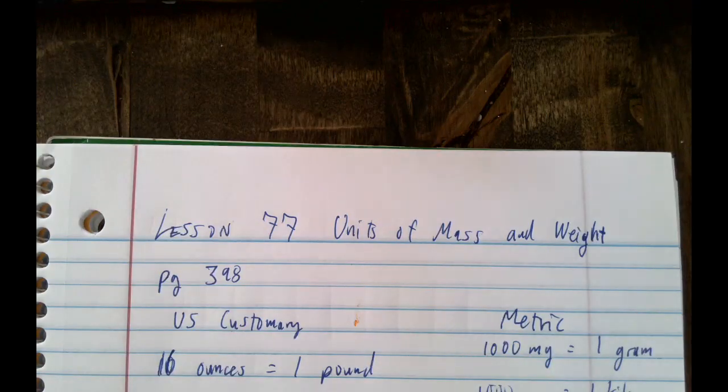Alright guys, for lesson 77, this quick little video, we're going to talk about units of mass and weight and how do we convert between the two, or for different units.